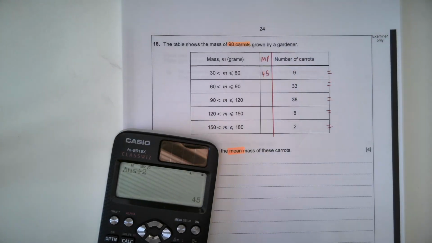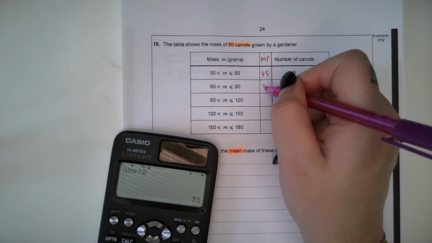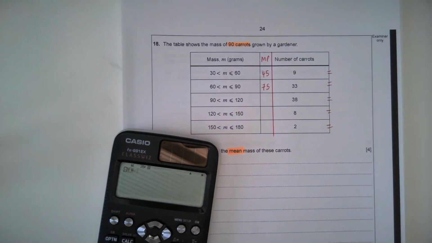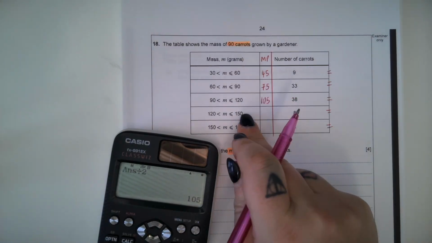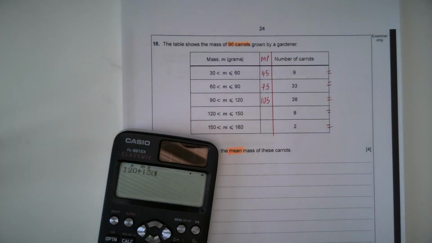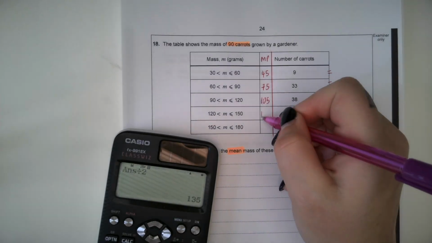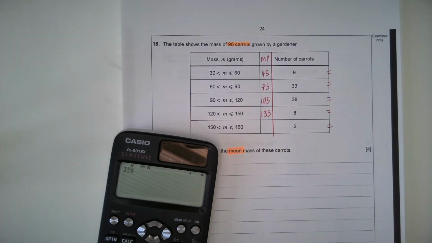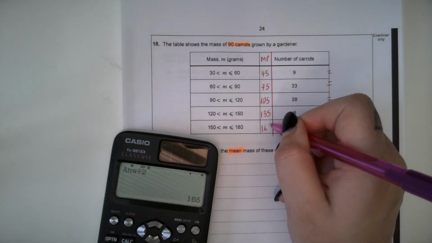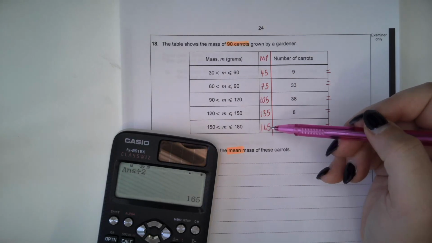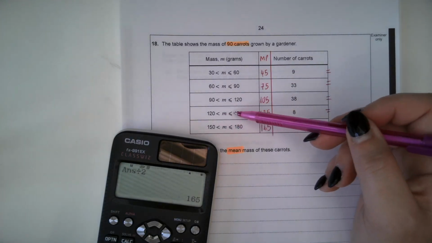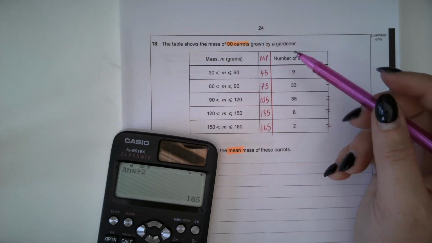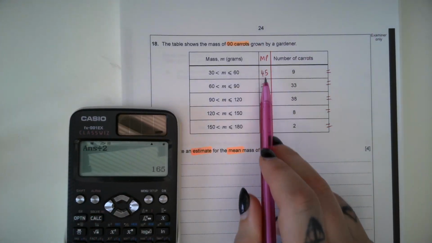60 plus 90, half it, 75. 90 plus 120, half it, 105. 120 plus 150, half it, 135. And then the last one, 150 plus 180, half it, 165. You might spot a pattern with these, but it's always worthwhile checking because sometimes they're not equal widths and that can catch us out. Now we have the midpoint.